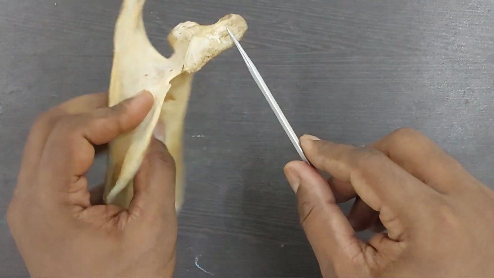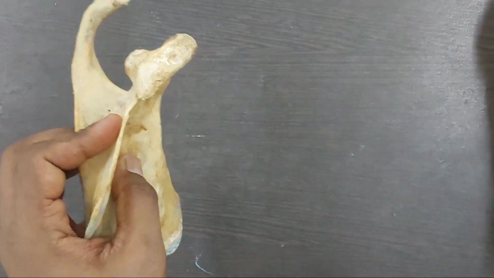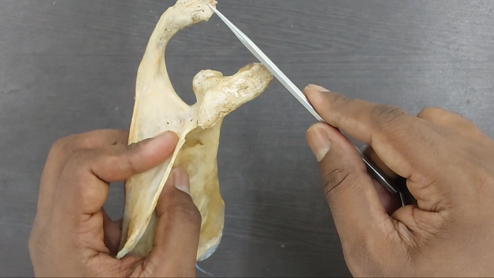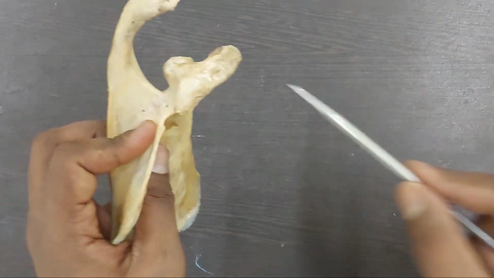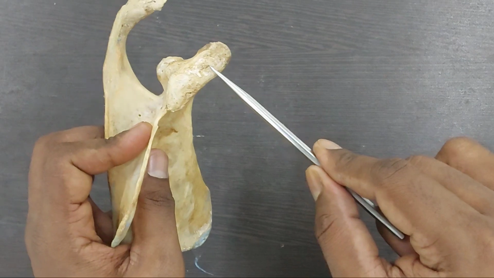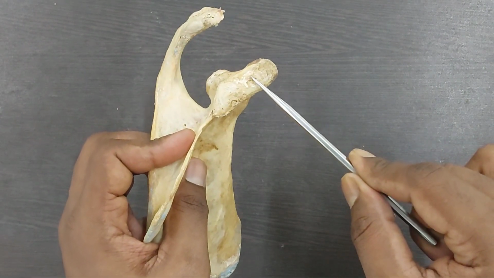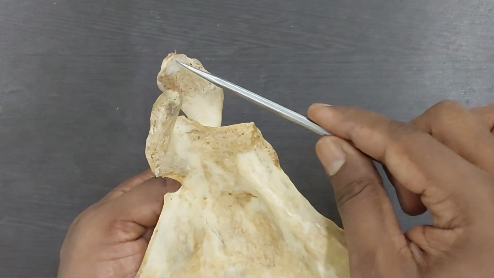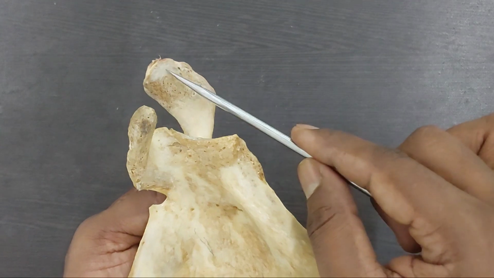It has a medial border, and the pectoralis minor muscle is inserted onto the medial border. Connecting the coracoid and acromial processes, we have the coracoacromial arch. The superior surface of the coracoid process gives attachment to the trapezoid part of the coracoclavicular ligament. We have a facet for the clavicle. The lateral end of the clavicle articulates to form the acromioclavicular joint.